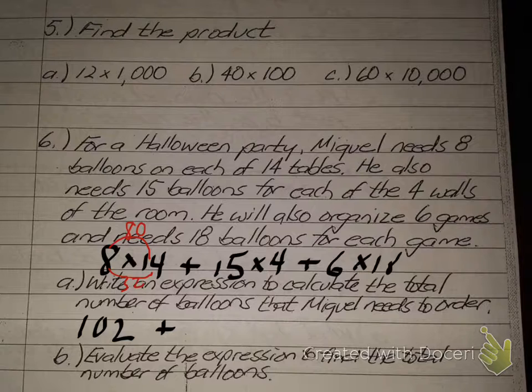So now we go to our next multiplication problem. 10 times 4 is 40. 5 times 4 is 20. So 40 plus 20 gives us 60 that he's going to need for the walls. And then we're going to look at what he needs for the games. 6 times 10 is 60. 6 times 8 is 48, which gives us 108.